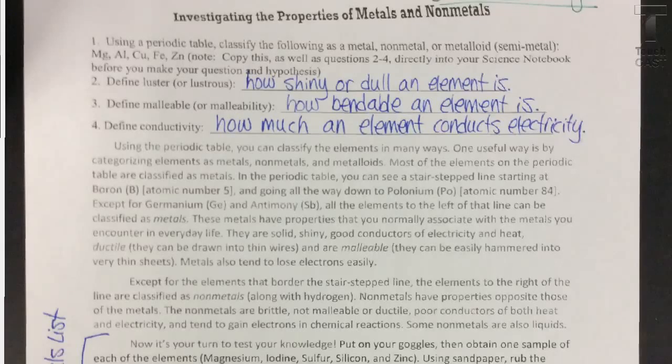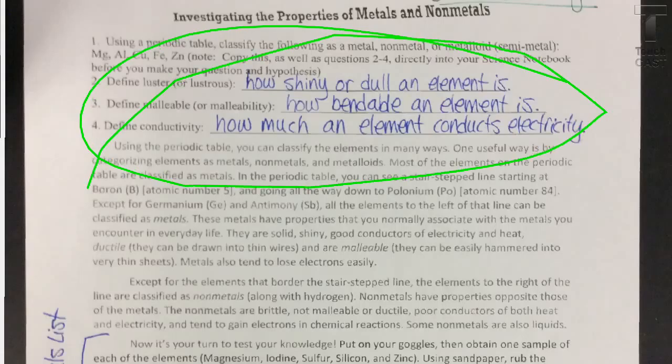Okay, today we are going to be investigating the properties of metals and nonmetals. We are going to be reviewing the lab that we did in class. For starters, we need to go over 3 different definitions. The first one we're going to look at is luster.